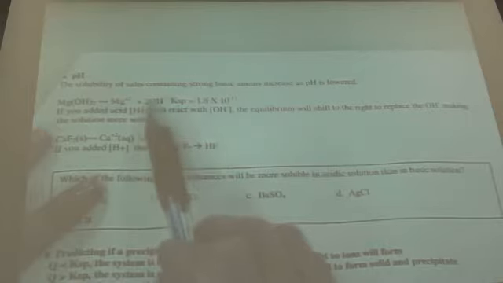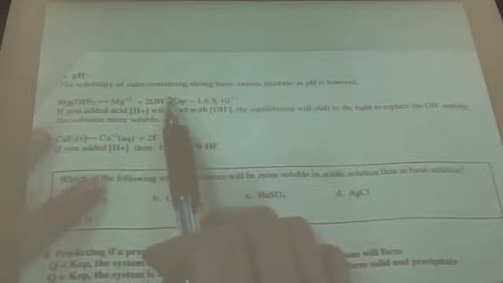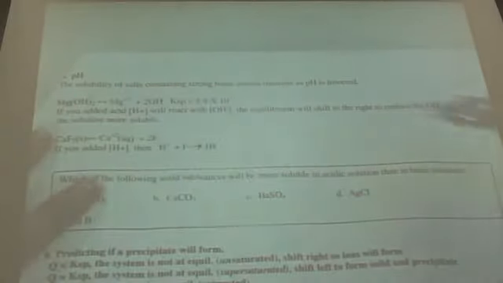Yep, they would make water, and the water would essentially be taking this out of the equilibrium, so equilibrium would shift to the right, to try to replace the hydroxide ions.